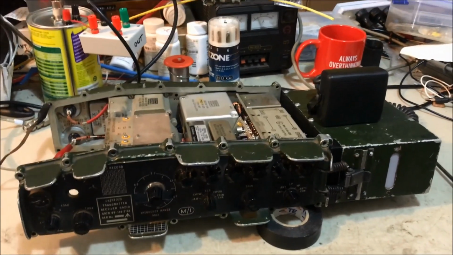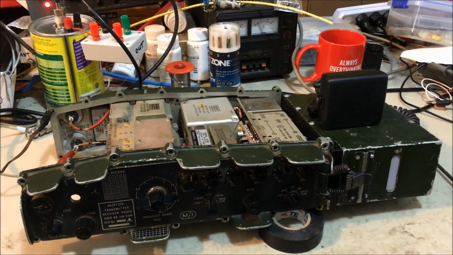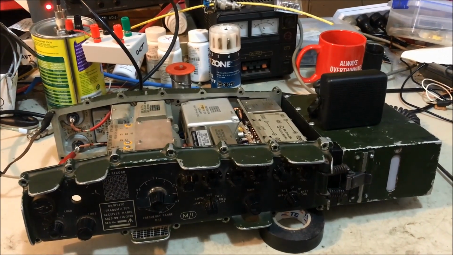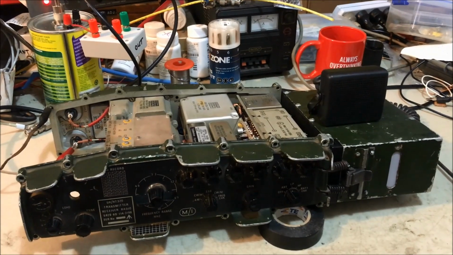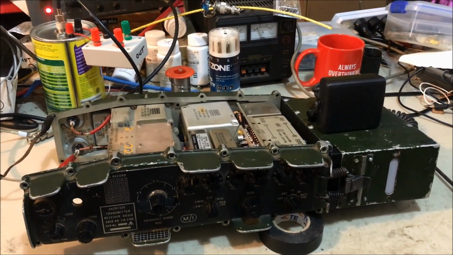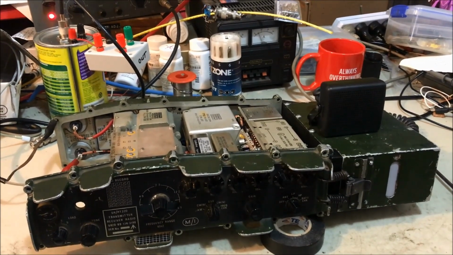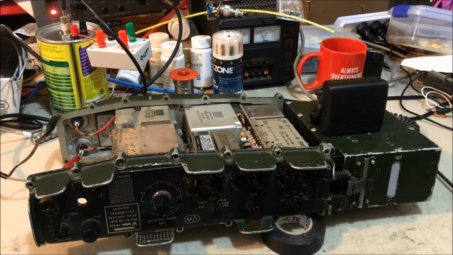That's a typical audio wobble, and it's one of those things that many people get with a Clansman over time, and there's been various people with various suggestions on what to do about an audio wobble.